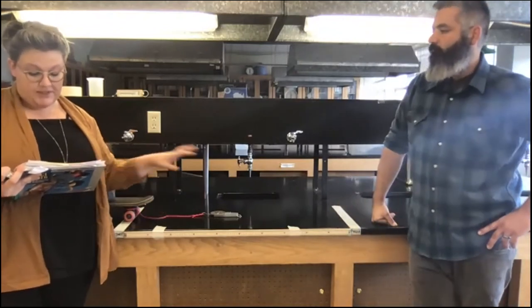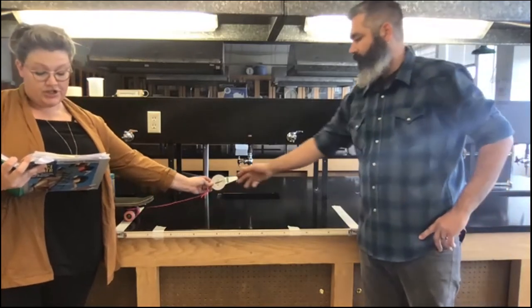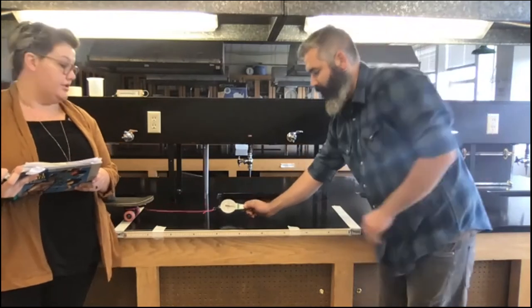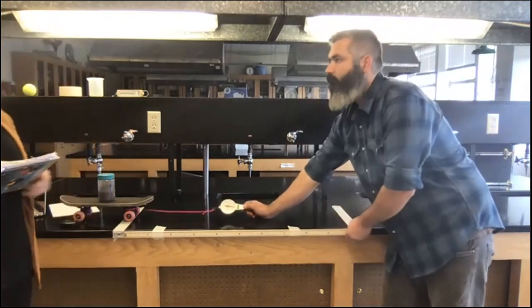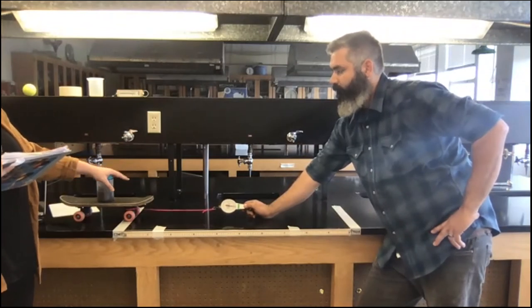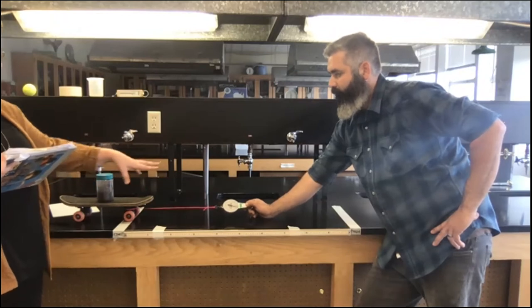Okay, so we've attached the spring scale with a loop on the string, and the instructions say to pull it so you can maintain a force of 2 newtons. So Mr. Henson is going to model how you would do that. And we also have this weight. I don't think we talked about the weight. The weight is just to make sure that we have enough mass to actually do this experiment.